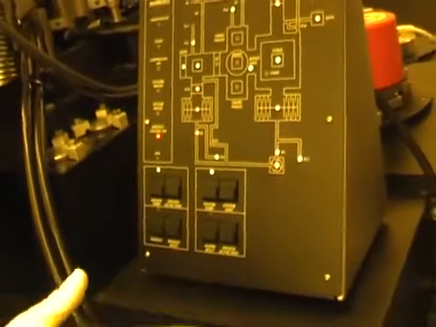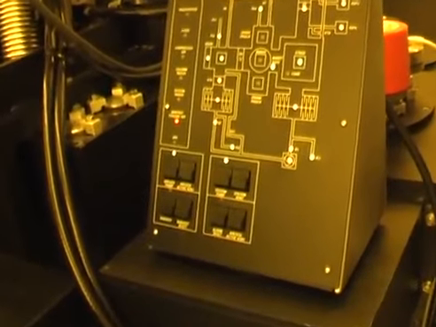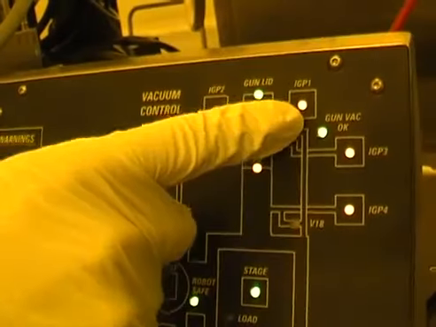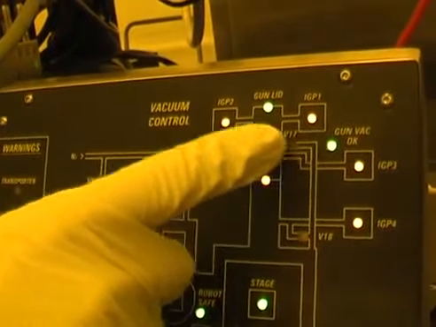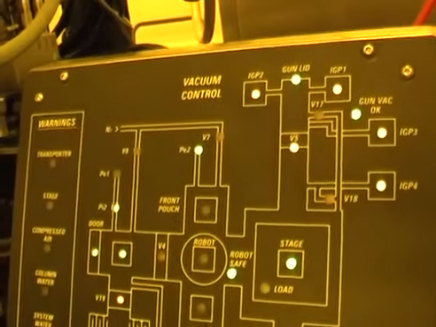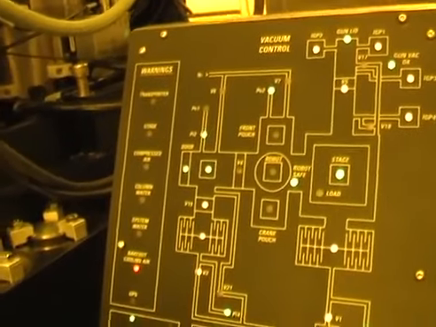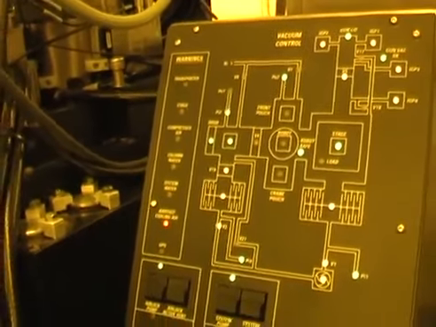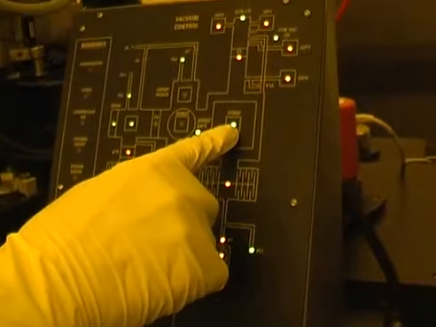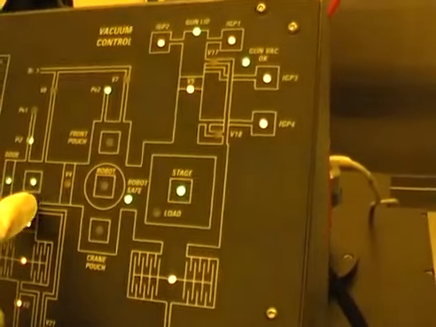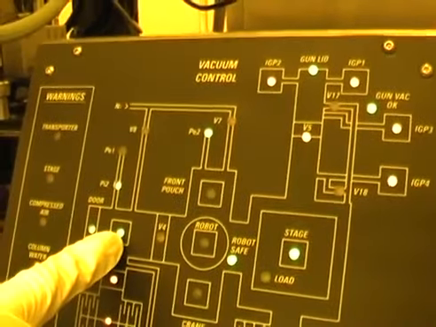If we look here, this panel is known as the mimic panel, and it gives an idea of what the vacuum is doing at any moment. So for instance, we can see the gun, IGP1, IGP2, both lit up. When something is lit up, it means it's on and it's good. If something is flashing, that means it's amiss, something's gone wrong. You can also see, for instance, on the stage there's a light on, which tells me there's a holder on the stage, and it also tells me there's a holder on the airlock.